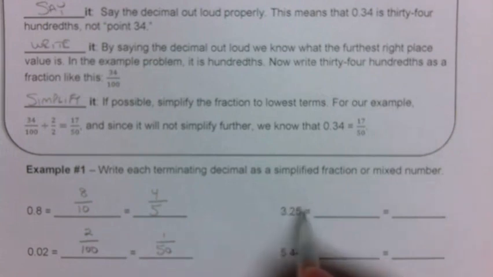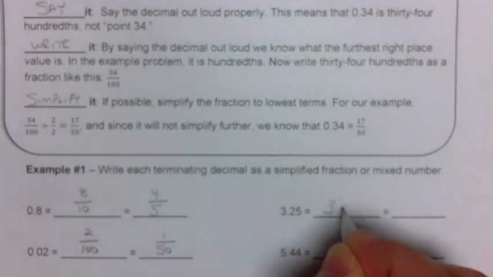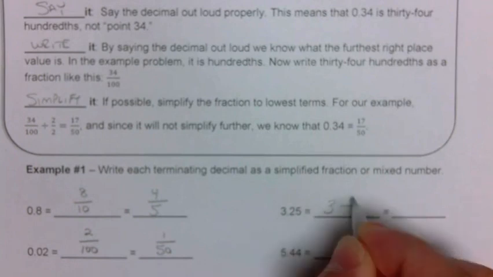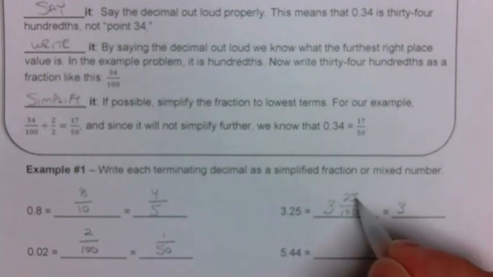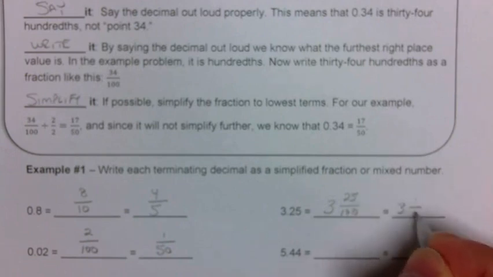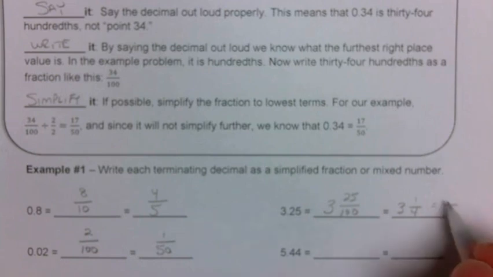In our next decimal, 3 and 25 hundredths. So this is going to be a mixed number where the whole number is 3, and then 25 hundredths, 25 over 100. Okay, now when I simplify this, I'm still going to have 3 as my whole part, and then 25 100ths. They're both divisible by 25, which creates the fraction 1/4. 3 and 1/4. Or if you change that to just a fraction, this is going to be the same as 13/4.